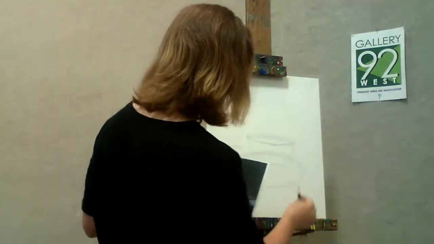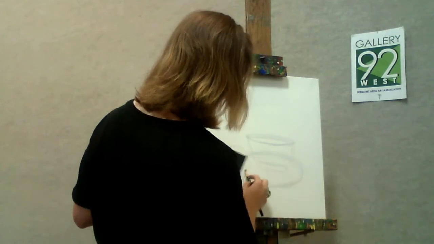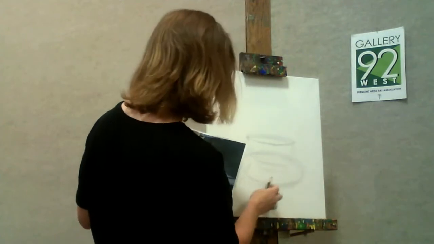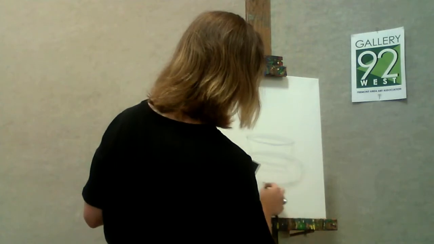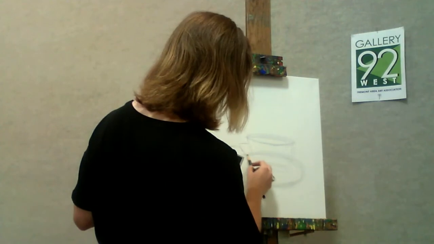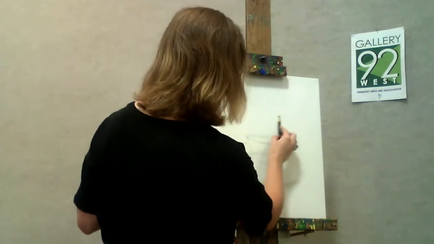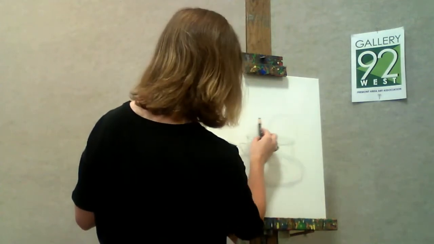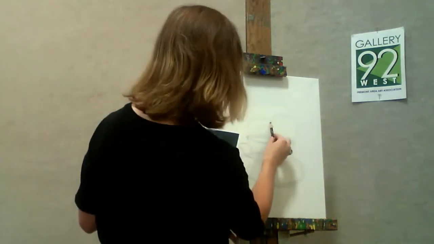I kind of want people to have freedom. You don't want everything to be all the same. But I know that it does help if it is more step-by-step for a lot of people, especially new painters. So then the handle will be right around here. Lemon right here. Kind of a line, a little bit of an intersection with the line.